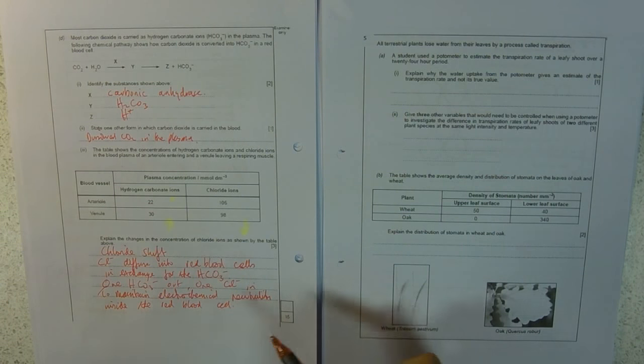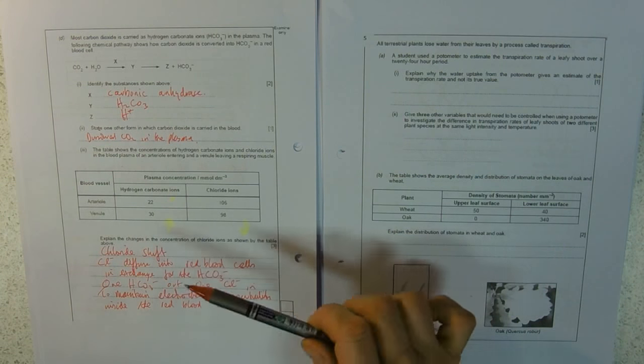So it sounded really hard at the start, but merely remembering the name of the process and what's moving in, what's moving out, and why, just from your notes. If you'd regurgitated the bit of notes that you've learned, you'd have got those 3 marks there.